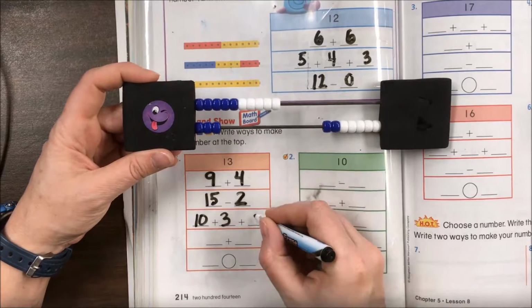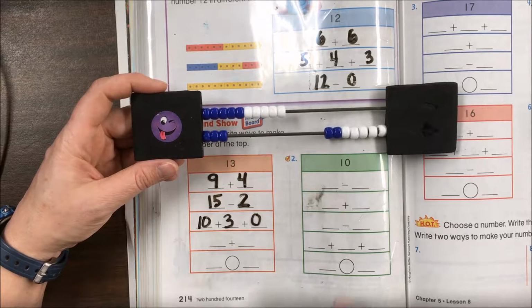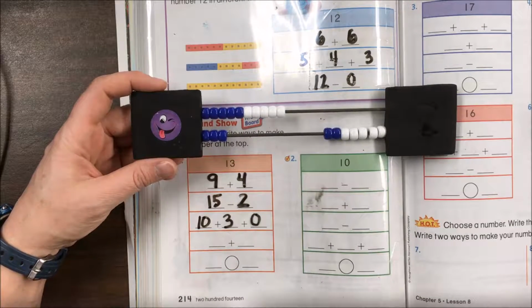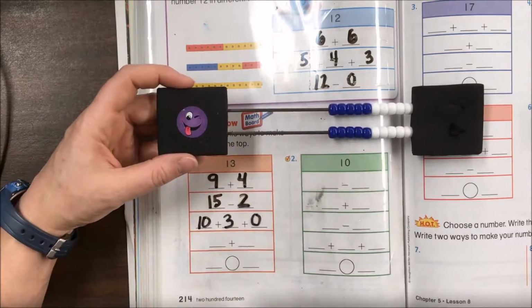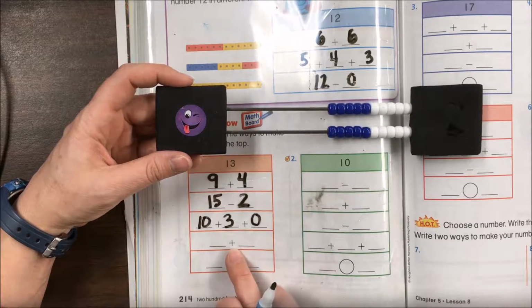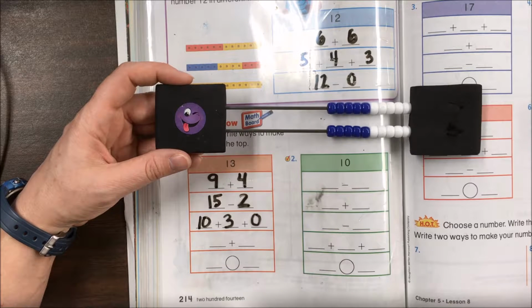0. 10 plus 3 plus 0. Okay, that works. On the next problem, I'm going to make you do it a different way. Not adding 0, but that works for now. Okay, Aaliyah, a different way to make 13 by, what are we doing? Adding or subtracting? Adding. What's a different way to make 13 by adding?